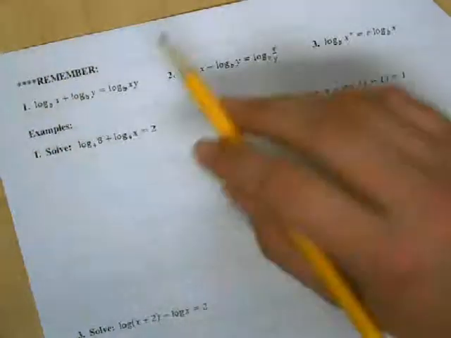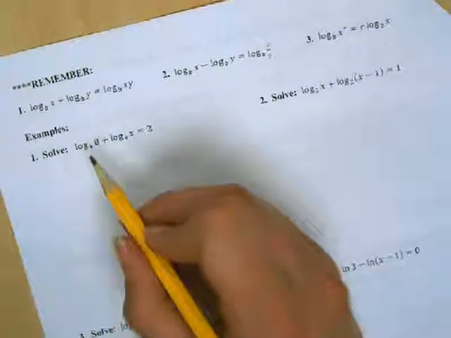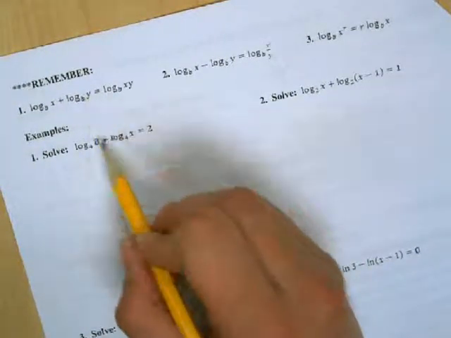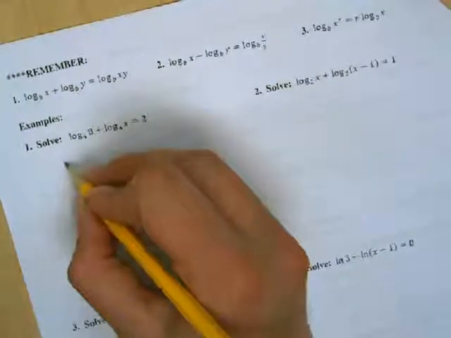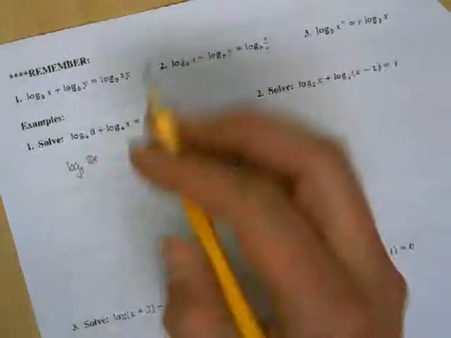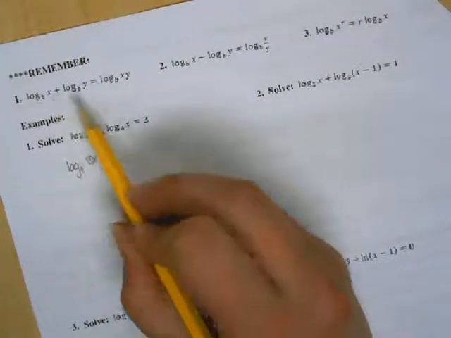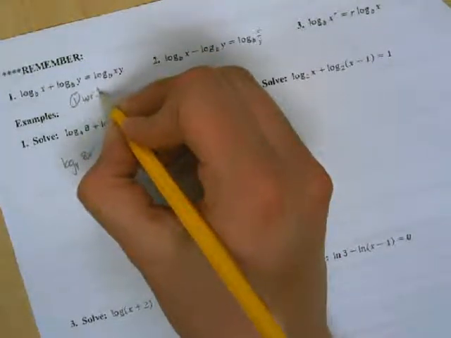Now, okay, otherwise, if my bases are the same, then I can use my property. So I've got log base 4 of 8 plus the log base 4 of x. That gives me log base 4 of 8 times x. Notice there's only one log now. I'm writing it as a single log. So that's the first step, is to write as a single log.